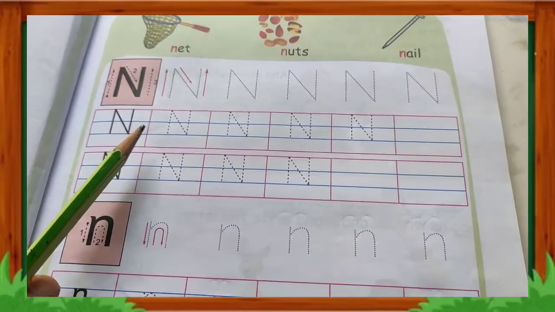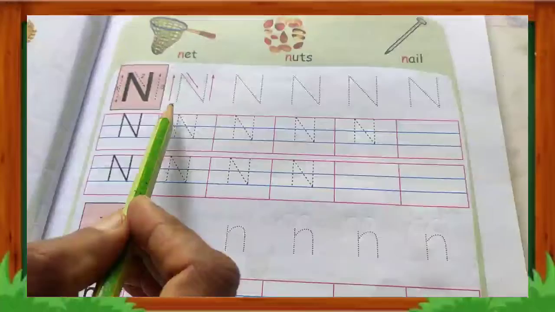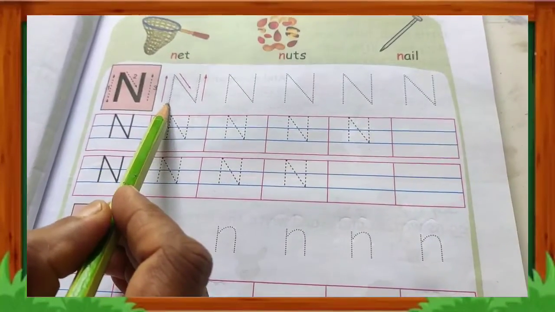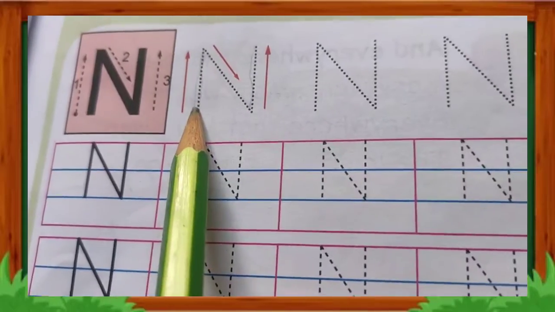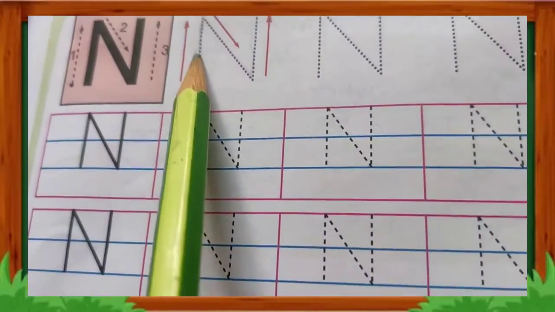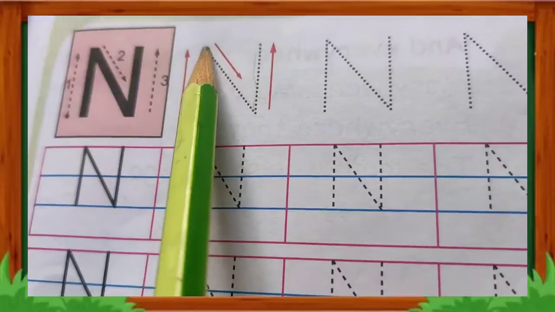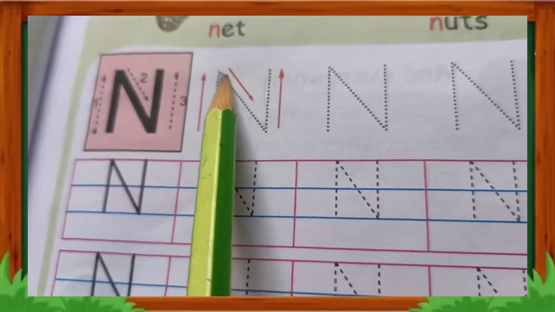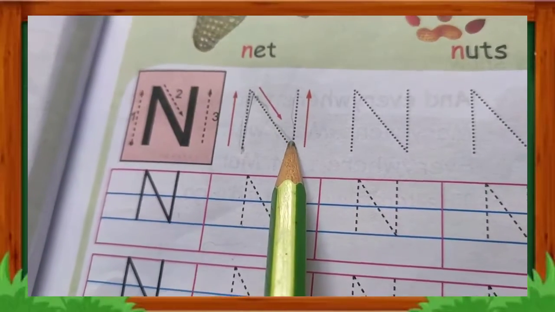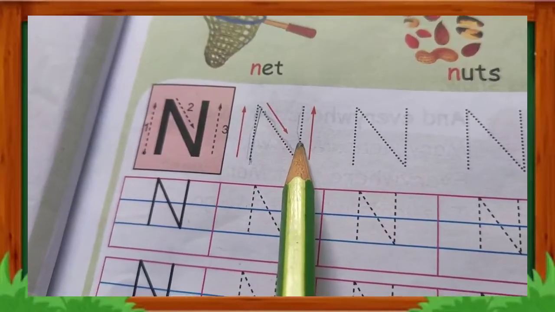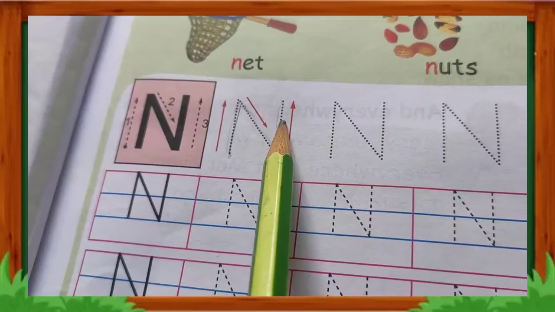Trace and write. Capital letter N. Start from bottom to top. Standing line, and slanting line, and standing line.